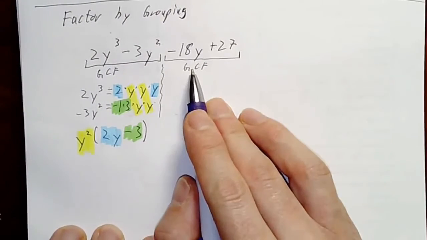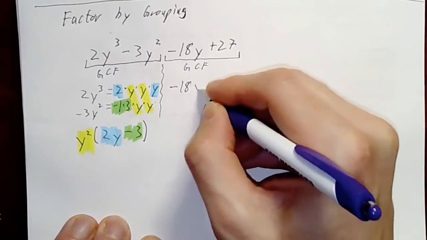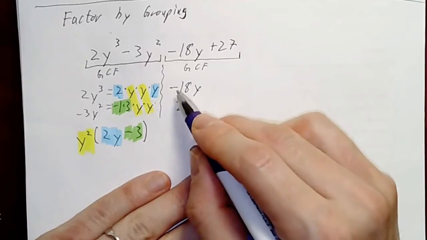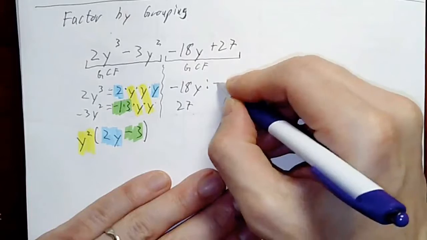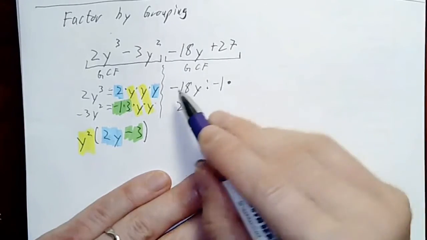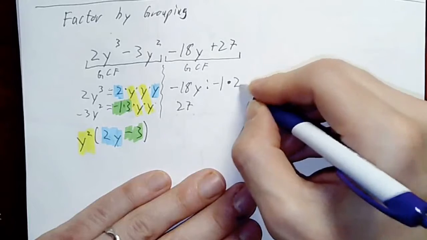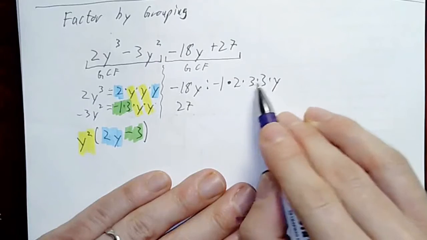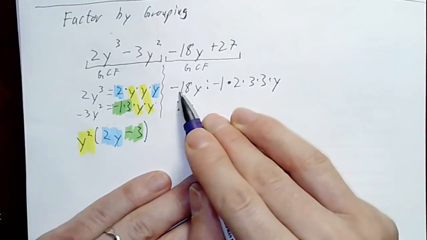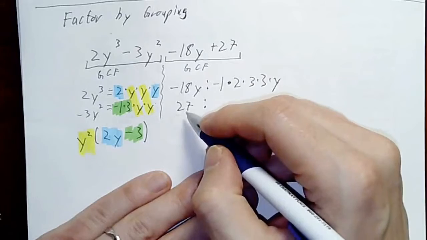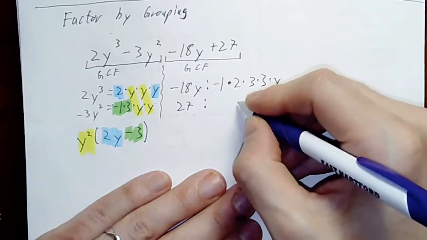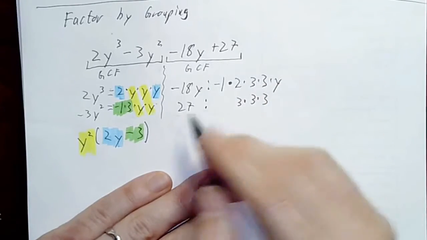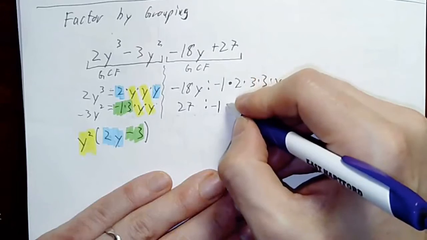My second group here is negative 18y and positive 27. Now this is going to be a unique case because I want to factor out a negative 1. So I want to make sure that I have negative 1 times something. So that's negative 1 times 2 times 3 times 3 times y. 2 times 3 is 6, 6 times 3 is 18, 18 times negative 1 is negative 18. To get 27, I'm going to have at least 3 times 3 times 3. But I want to multiply by negative 1 because I want to factor out that negative 1. And you'll see why in a moment.